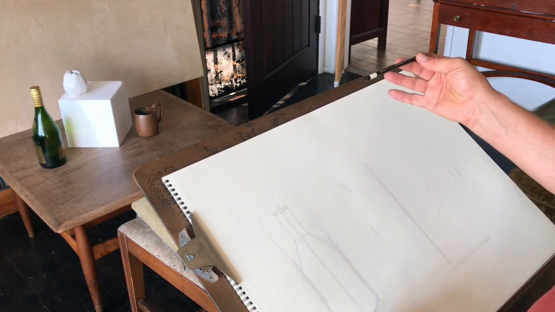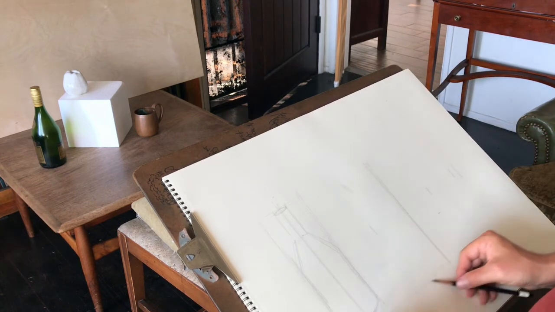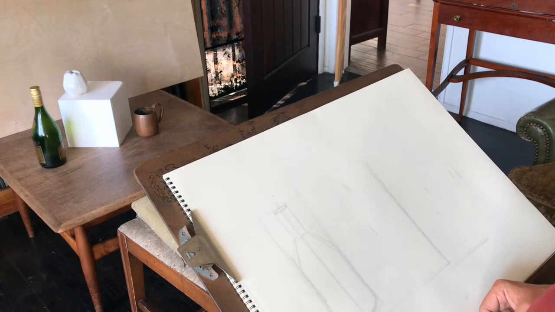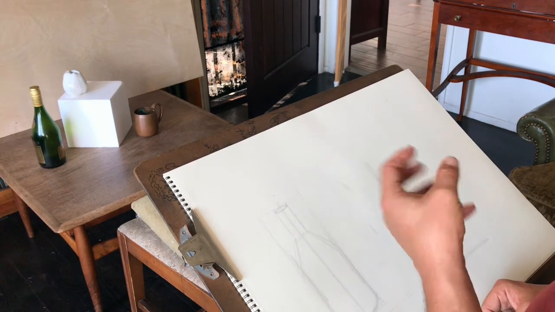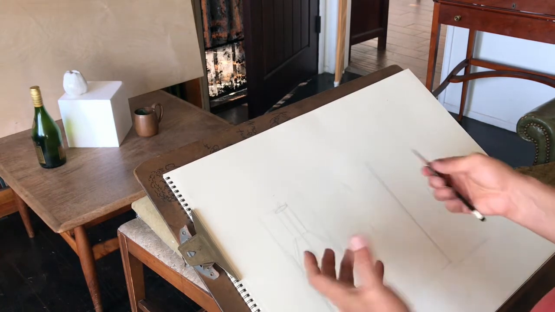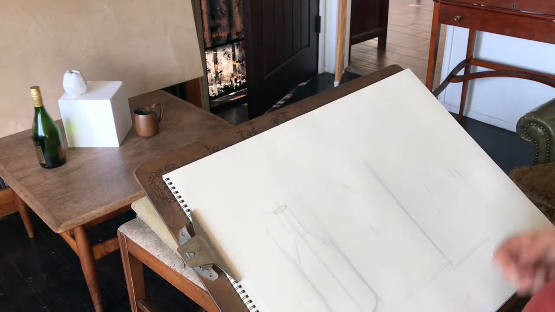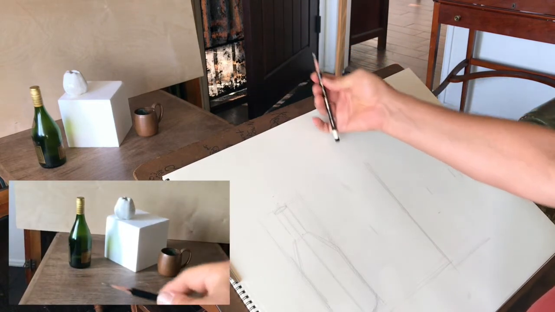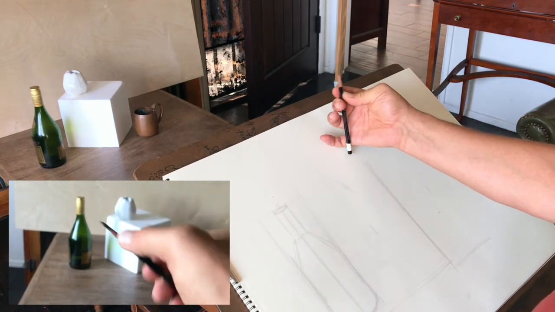Let's see, yeah, right about here. Okay, how tall is that cube? Well, now that we have a number of objects, it becomes easier and easier to measure because we can use a number of different measuring techniques to do it. For instance, I can take a measurement of the bottle and see how many times it fits into the height. Let's do that.